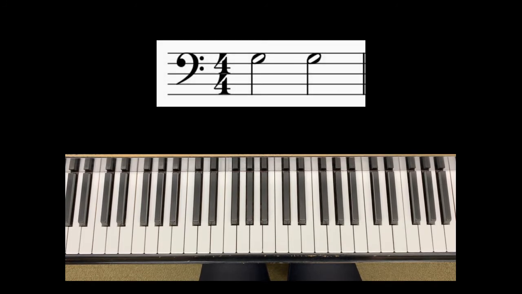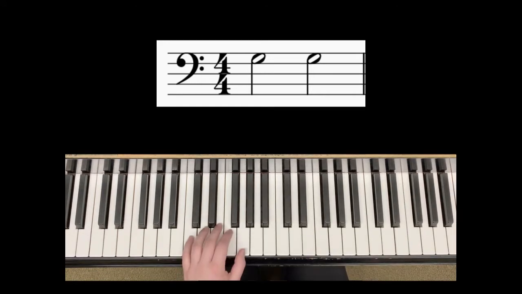So let's play half notes on G with our left hand first finger. Play along with me and count out loud. 1, 2, 3, 4, 1, 2, 3, 4, 1, 2, 3, 4.